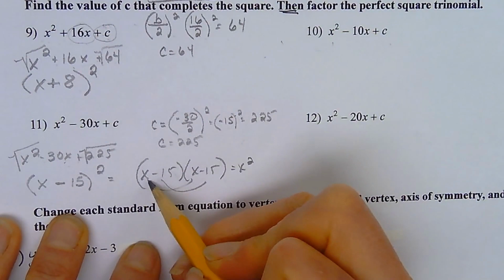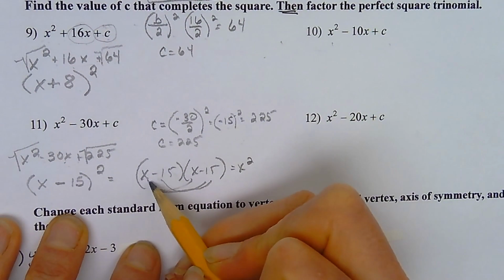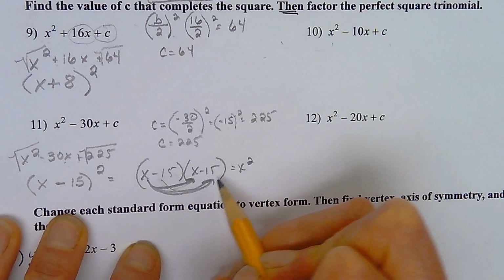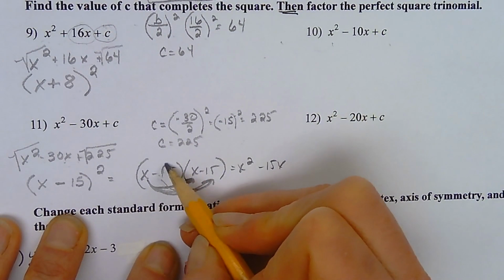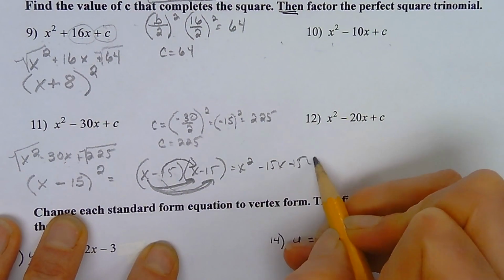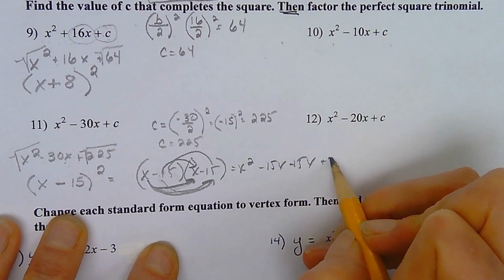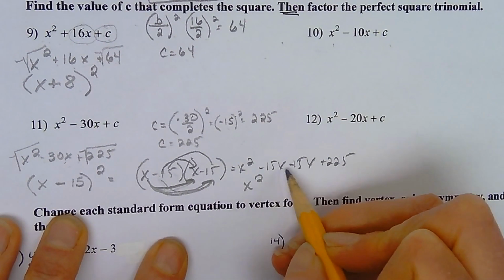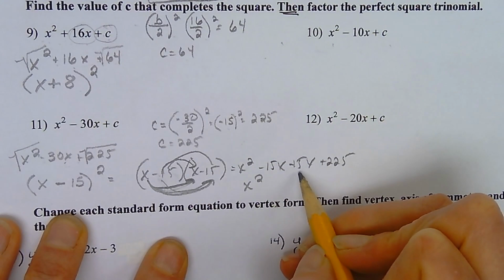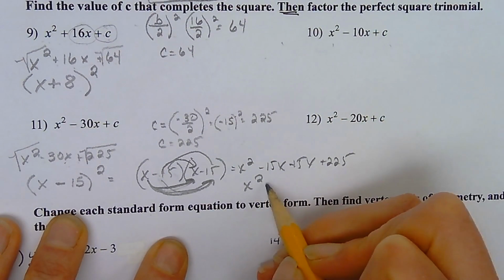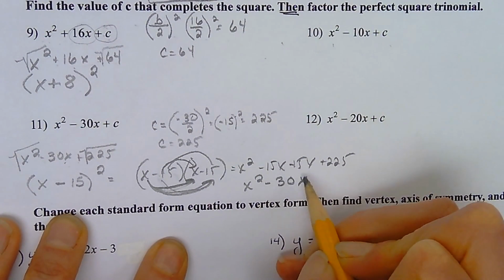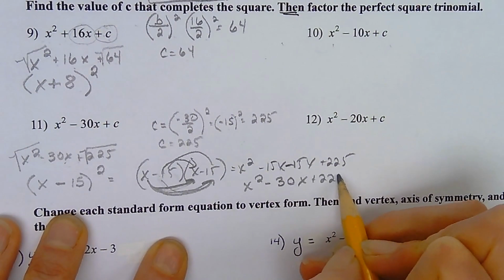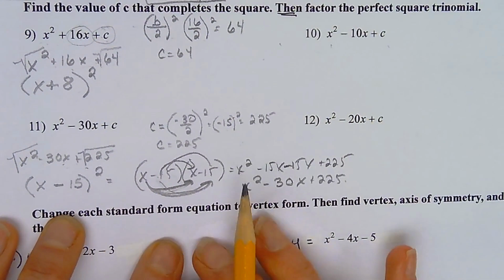So x squared, I did it again. X squared. Now I'll move this, use this, that's minus 15x, and then I'll use that again, and that's plus 225. So if I simplify these, I get x squared and then minus 15x. Minus 15x is minus 30x. It's a minus there. Plus 225. And so I end up back with the perfect square trinomial.